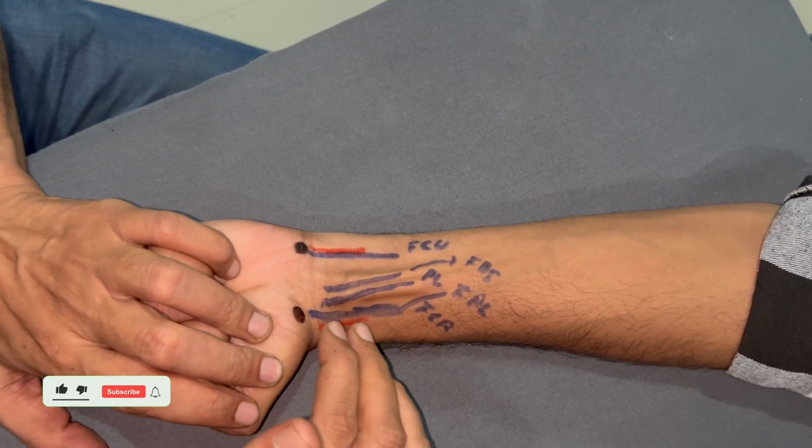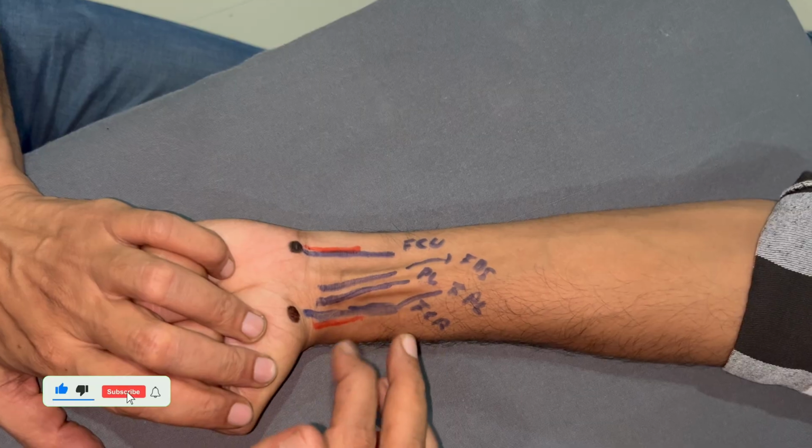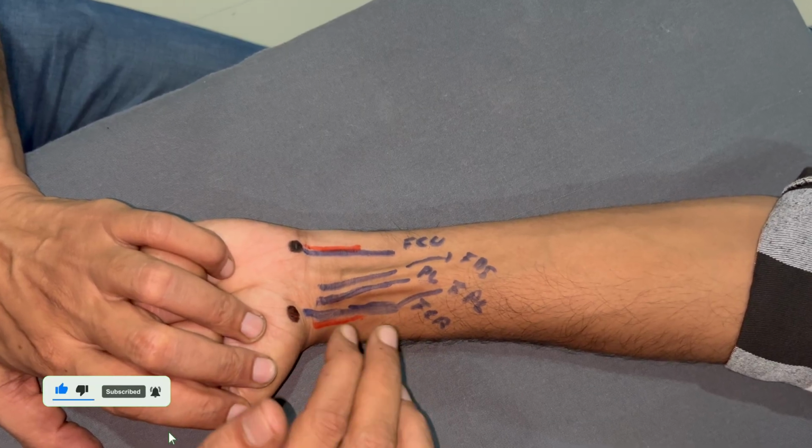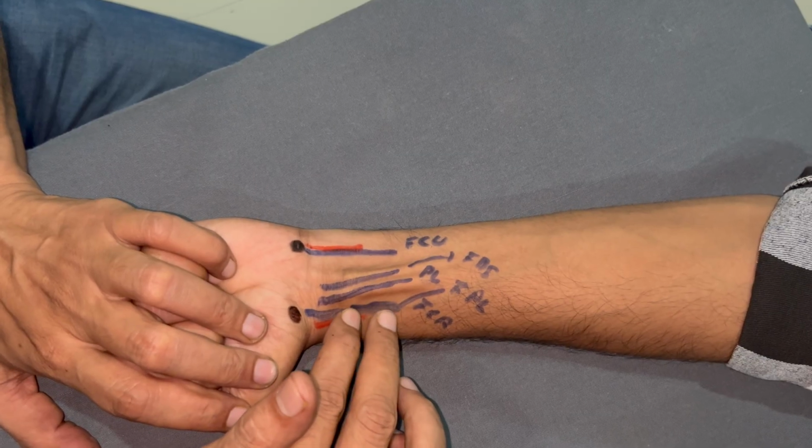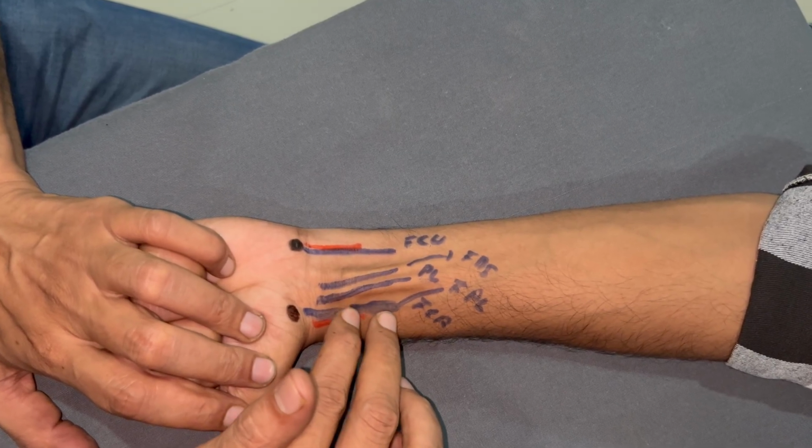Means you produce an isometric contraction of flexor carpi radialis. So this tendon becomes protruded and is very easy to identify.